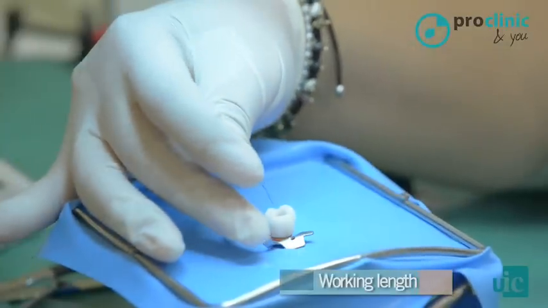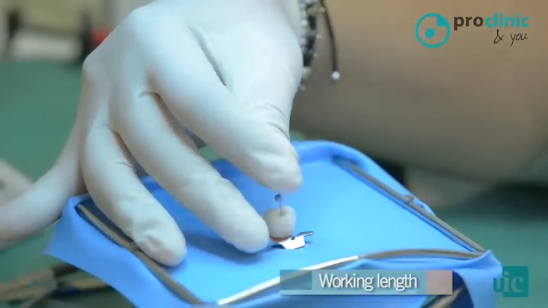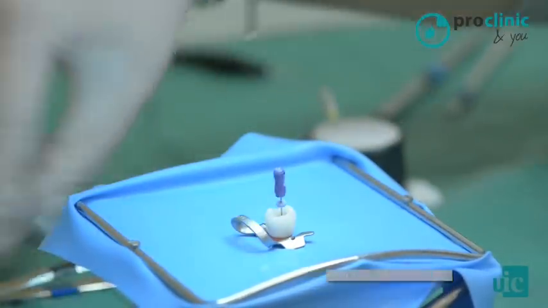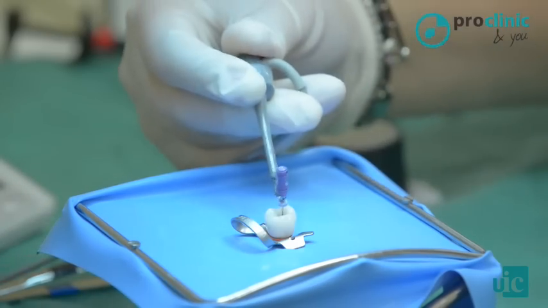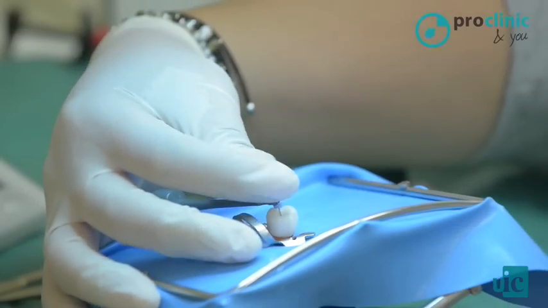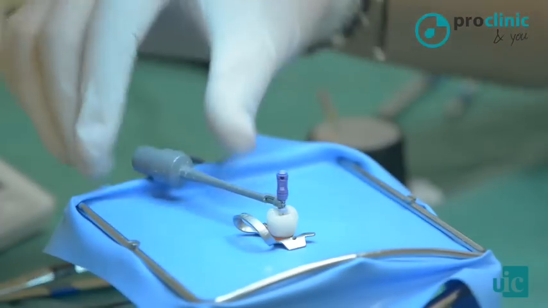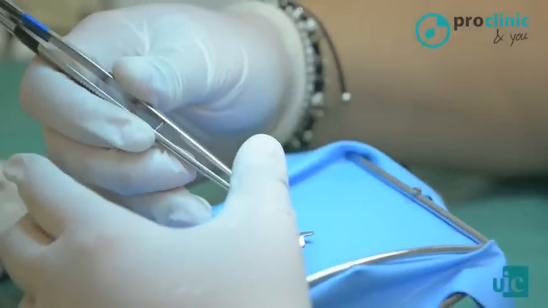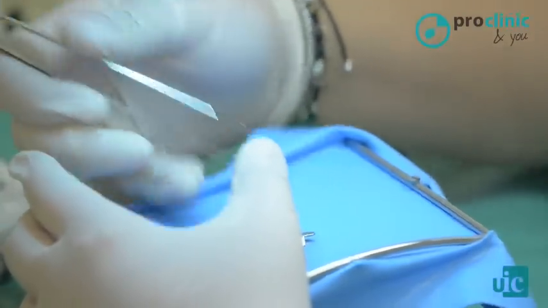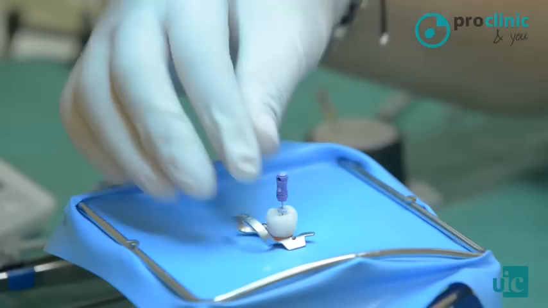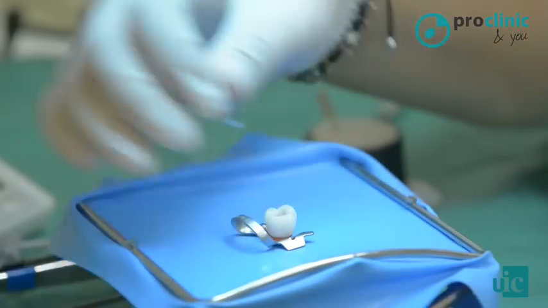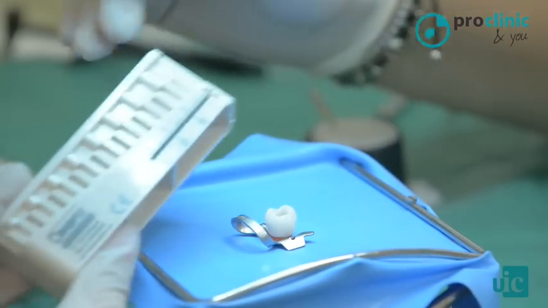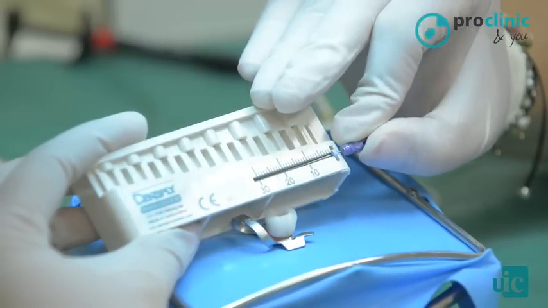When the canals are located, we can introduce the files. And helped by an apex locator, we should determine the exact canal length. We are going to set a rubber stop at a reference point, for example, at the cusp of each canal. We need to establish, with the help of a ruler, the exact length of each one.